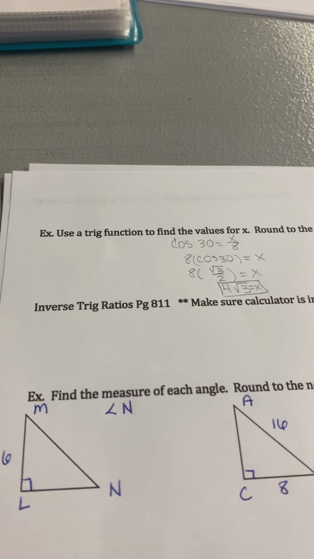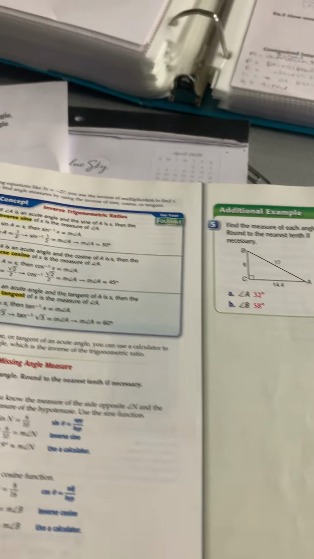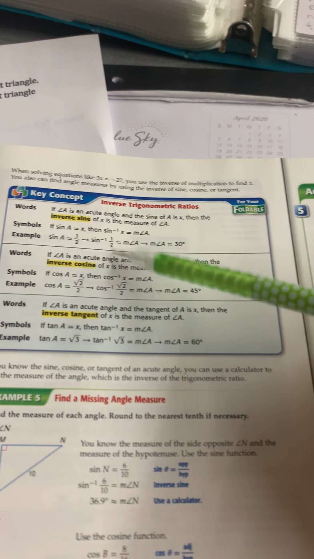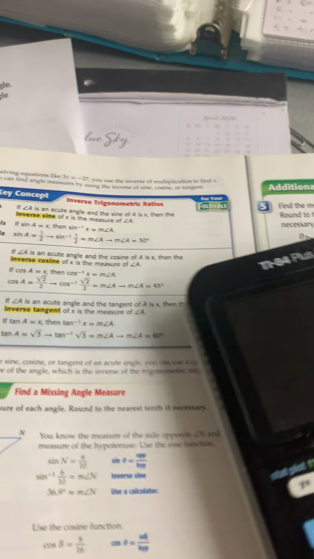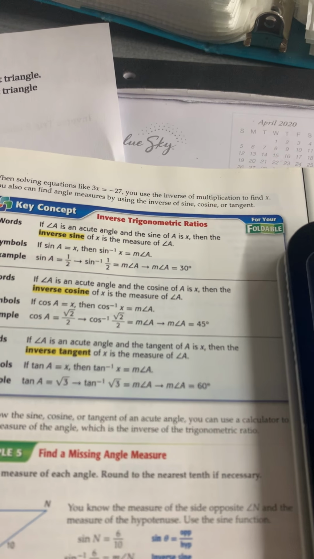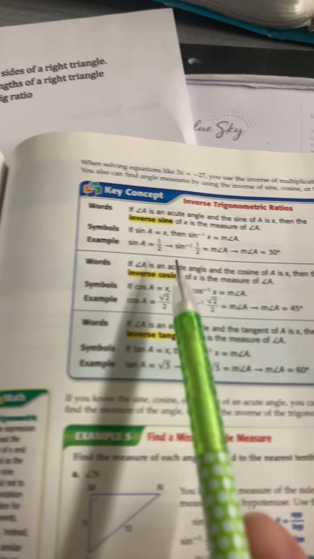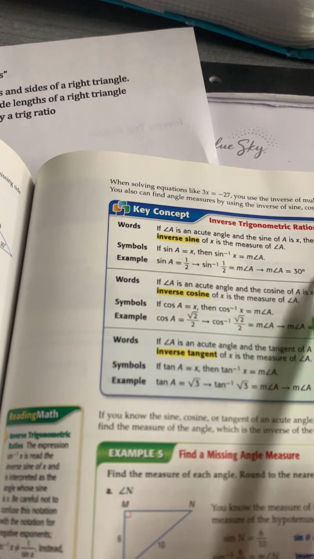Okay? Now, on page 811, you need to make sure that you also understand this. With your calculator, if I'm looking for the sine, cosine, or tangent, we'll use the regular buttons.